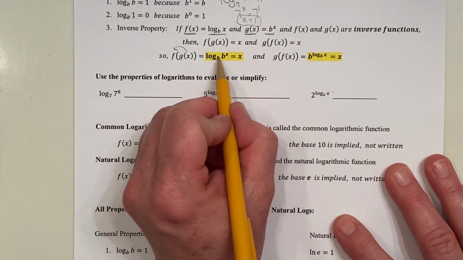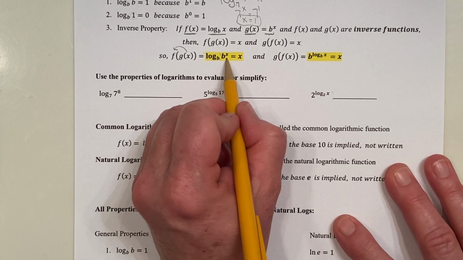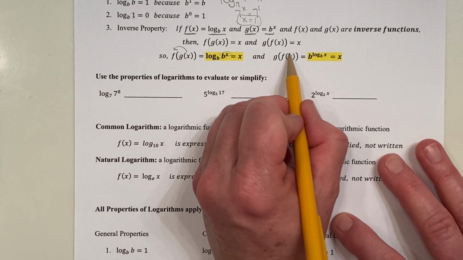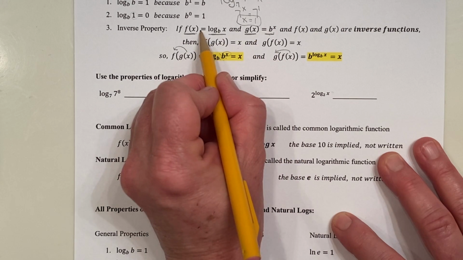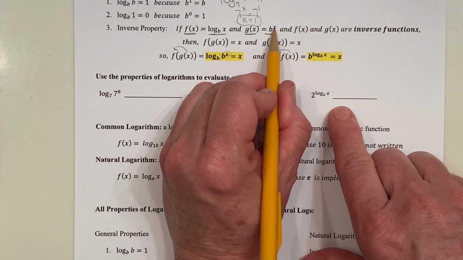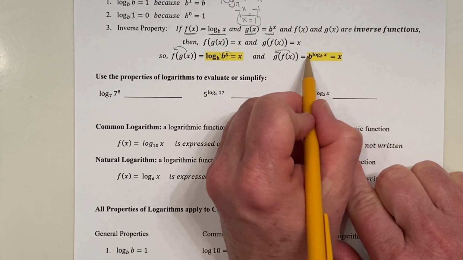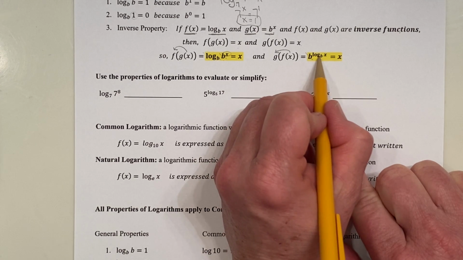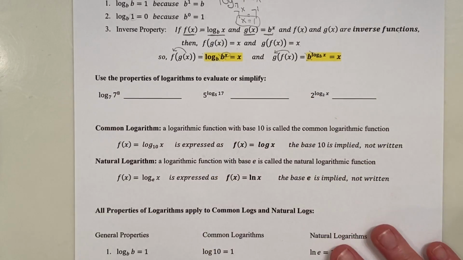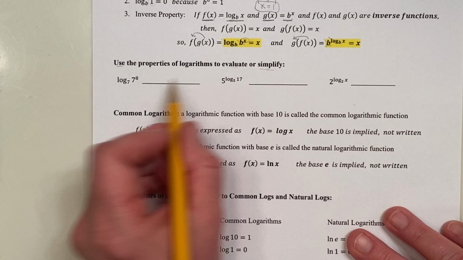Well, this is what we did on the other side too. This is a log function with the base b with an exponential function with the base b. Our answer should be x. Then we also have to consider what happens when we put the f function up here inside the g function. So wherever you see x up here, you're going to plug in log base b of x. Same thing here. You have an exponential with base b raised to a power with the log base b. Those two undo each other. Your answer is x.